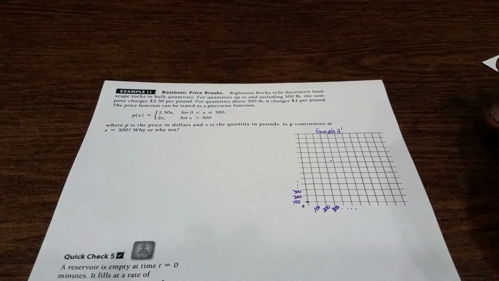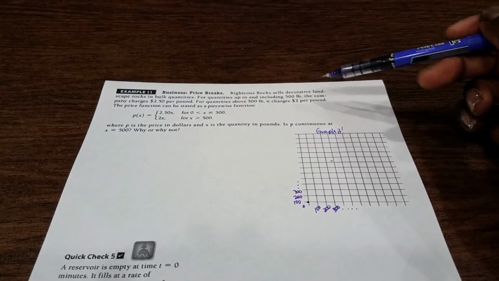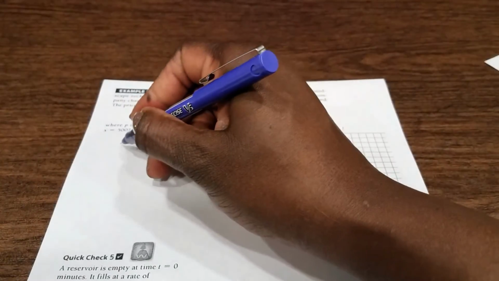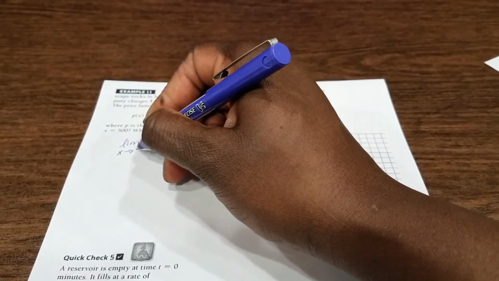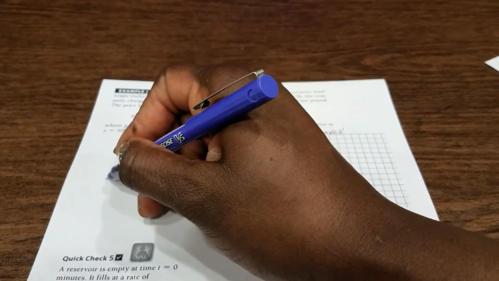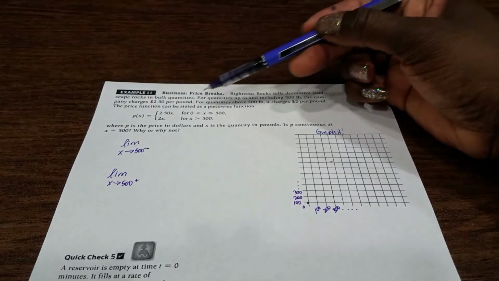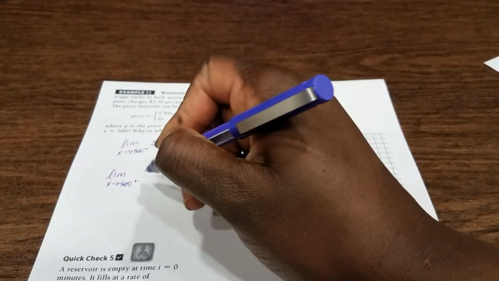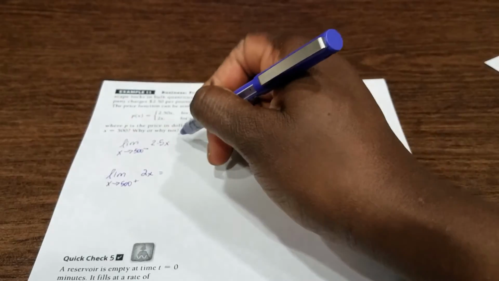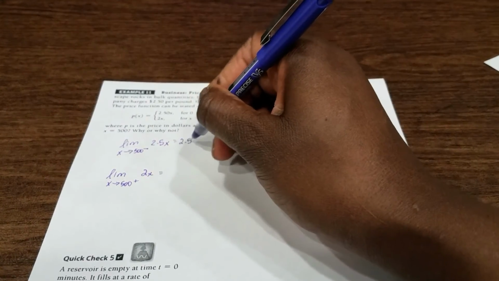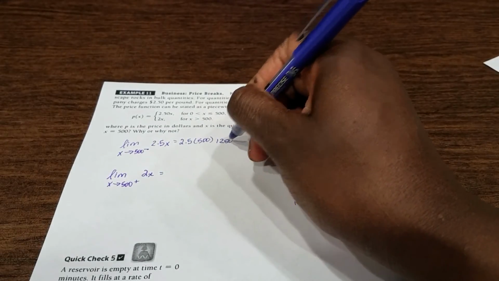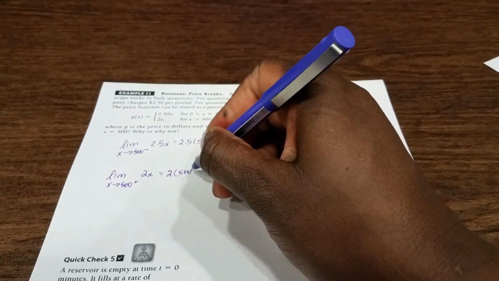And of course, our primary concern is whether or not P is continuous when x is 500 for this particular problem about decorative rocks and selling them by the 500-pound sections. So is the limit as x goes to 500 from the left the same as the limit as x goes to 500 from the right? From the left, we're going to be using this function, 2.5x, and from the right, we'll be using 2x. If we plug in values, 2.5 times 500 will give us 1,250, and here we will have 1,000.